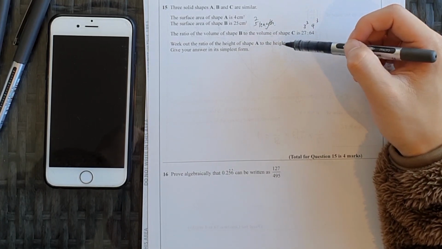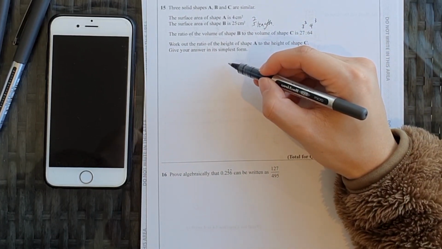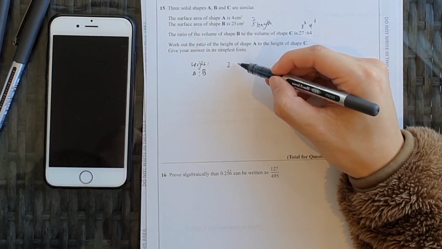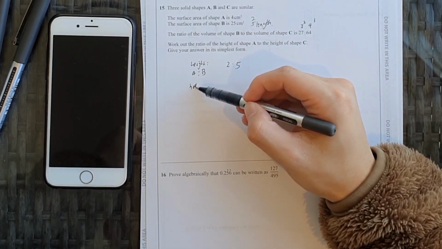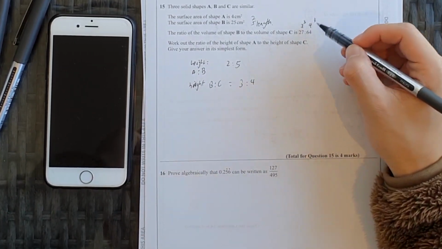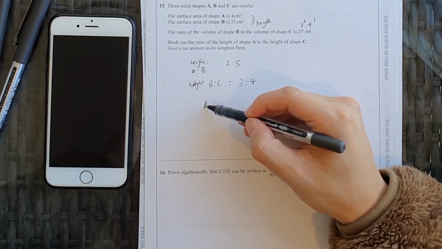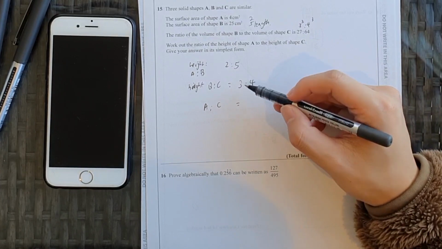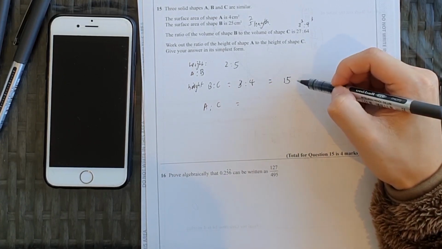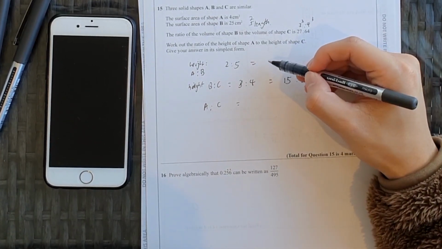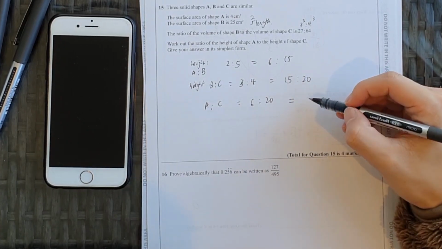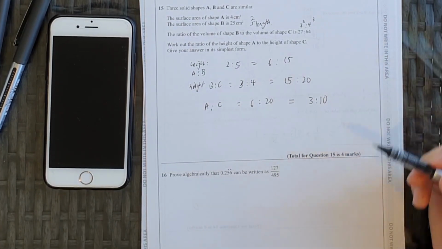Ratio of height of A to the height of C. Okay, so height A to B is 2 to 5. Height B to C is equal to 3 to 4, because 3 cubed and 4 cubed. So that means A to C is, we'll just make it easy, 15 to 20, which equals, times 3, so 6 to 15 is 6 to 20, which is equal to 3 to 10.